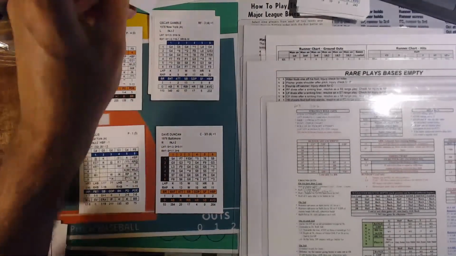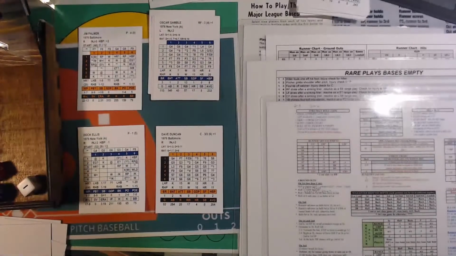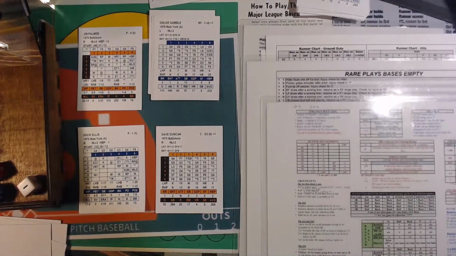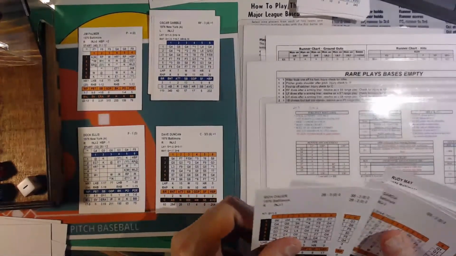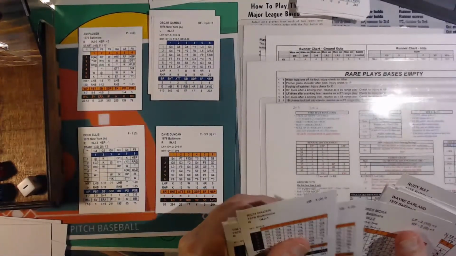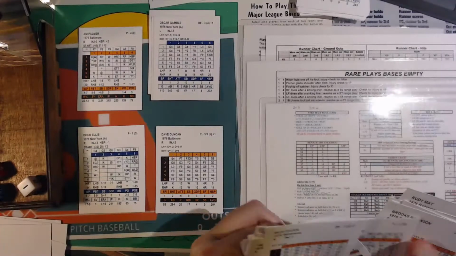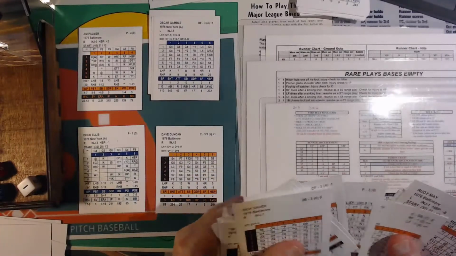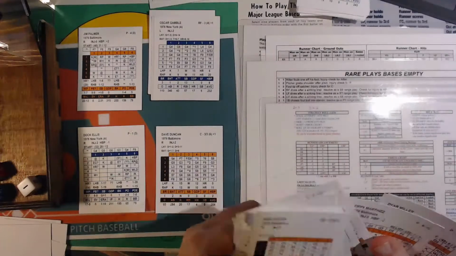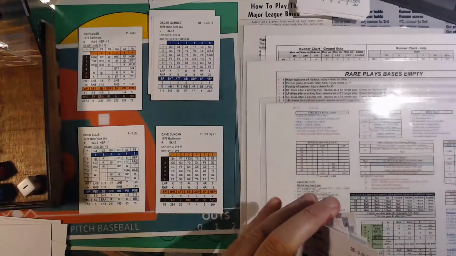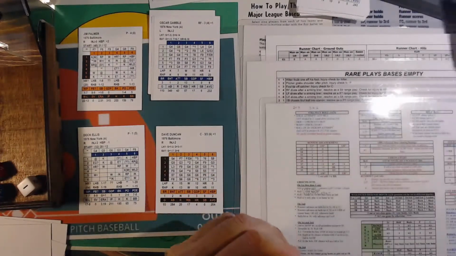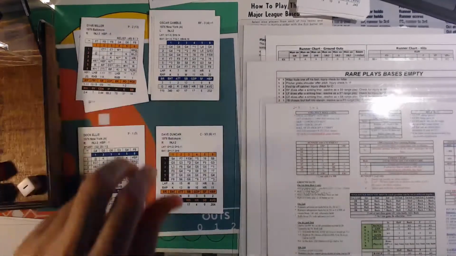So leadoff batter Greg Nettles. We may bring in, you know what? We're going to call the bullpen. It's going to be Dyer Miller. So Dyer Miller's coming in.